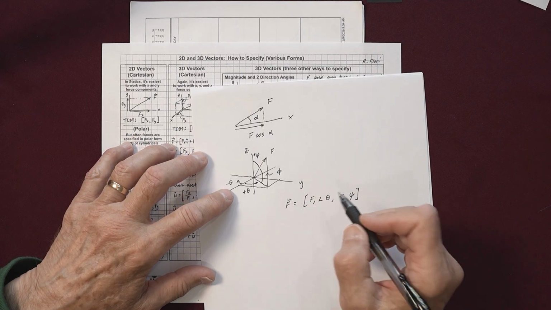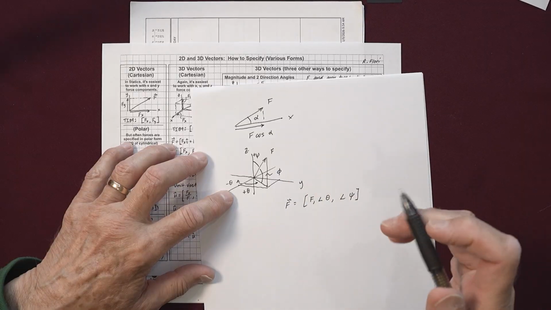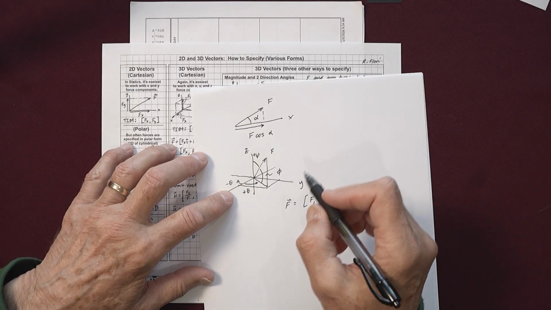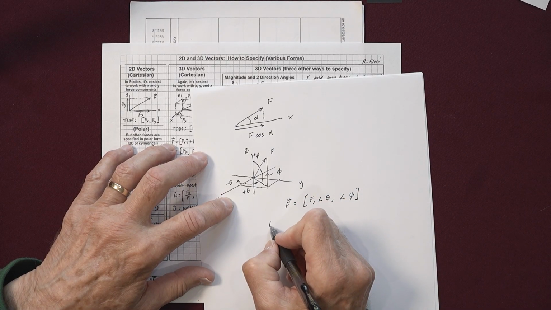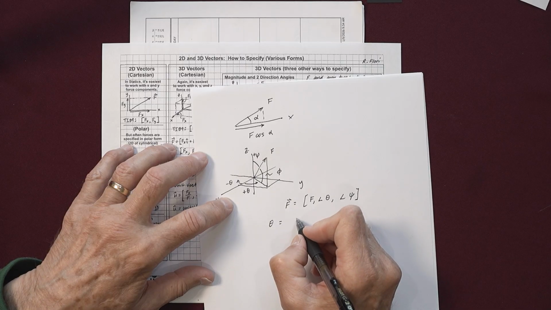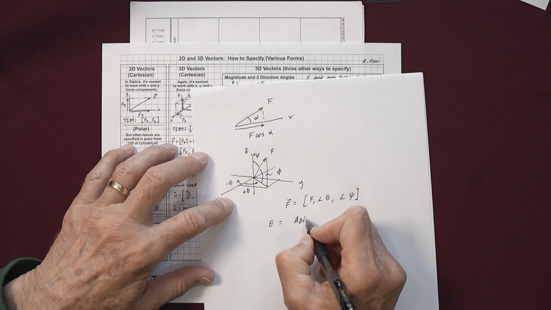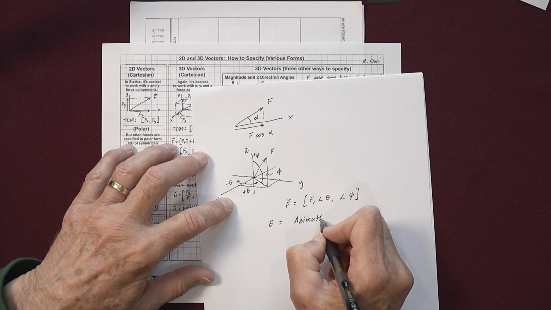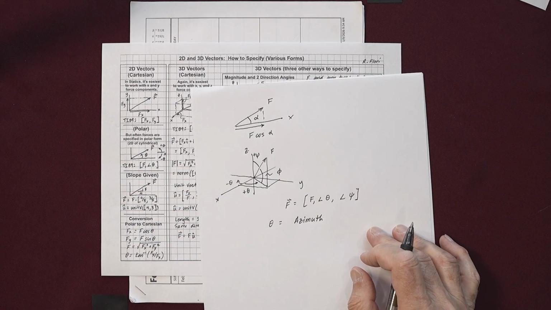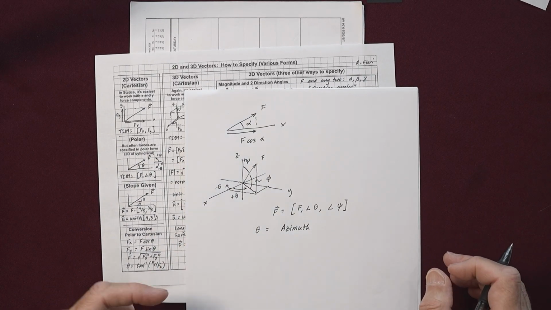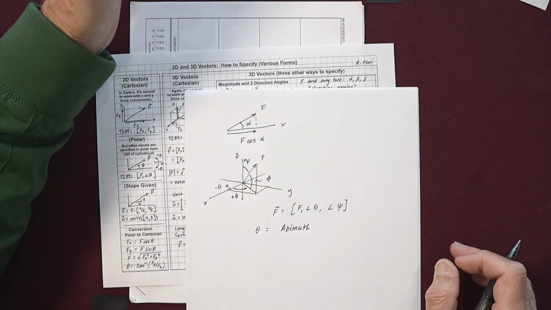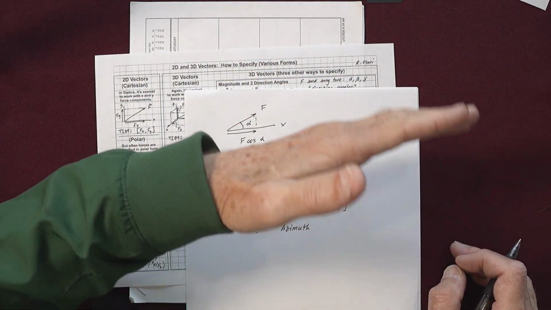Again, this seems kind of theoretical to you, but it's actually a real practical problem because this angle theta is called an azimuth. If you take a surveying class, which many of you did, or many of you will, basically an angle measured in the plane is an azimuth.